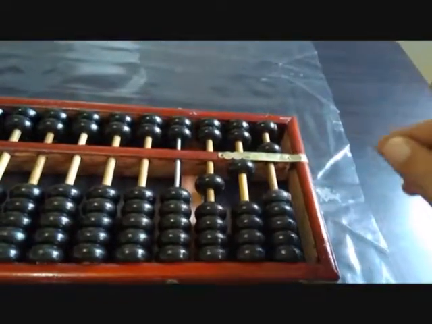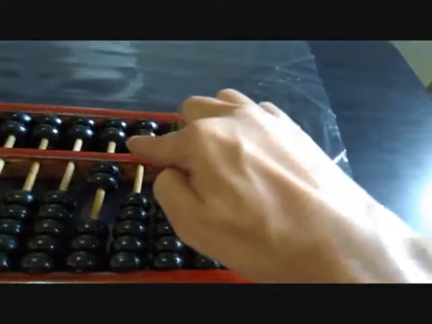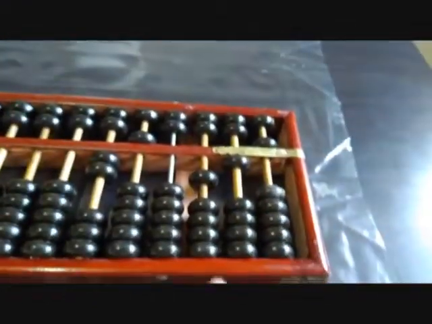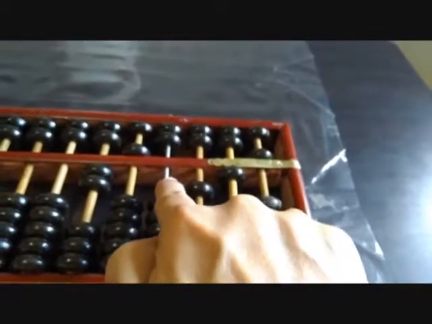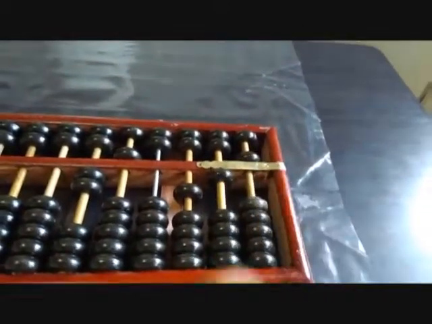Then we will represent now 250. 2 and 50. Now this is 0, so 250.15.